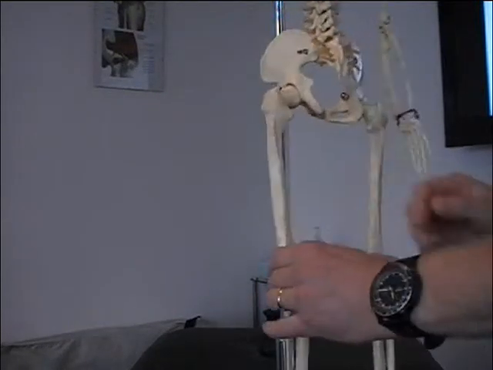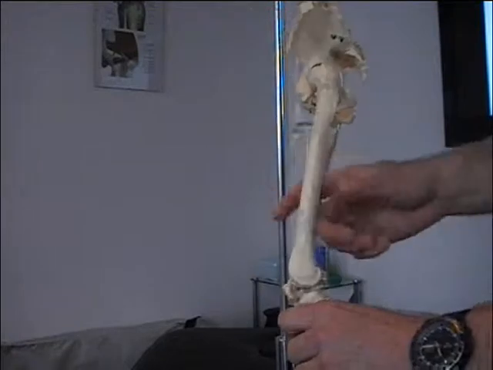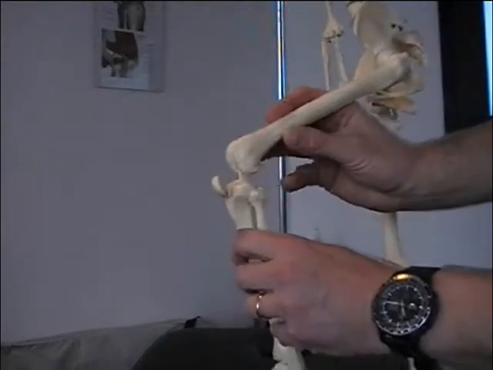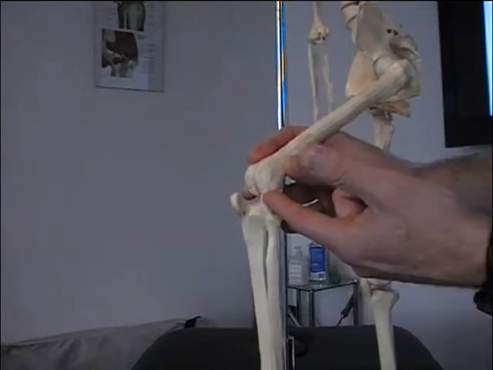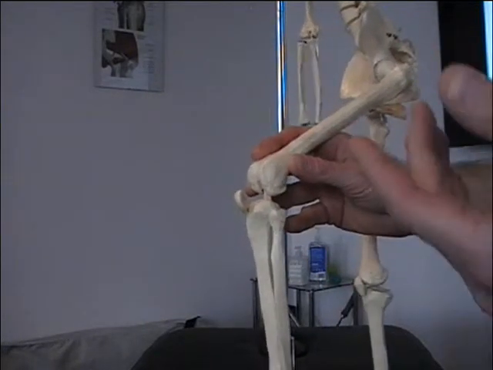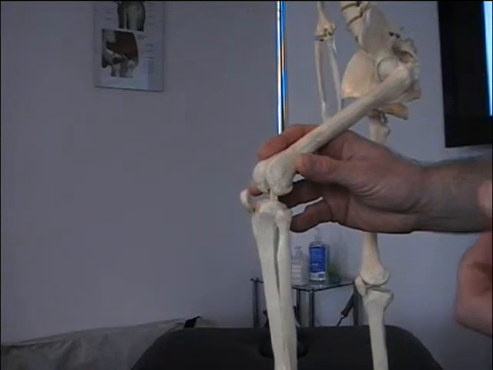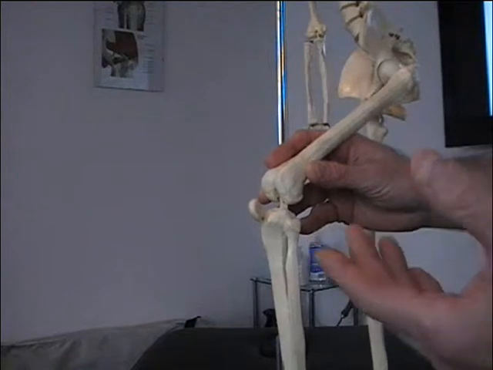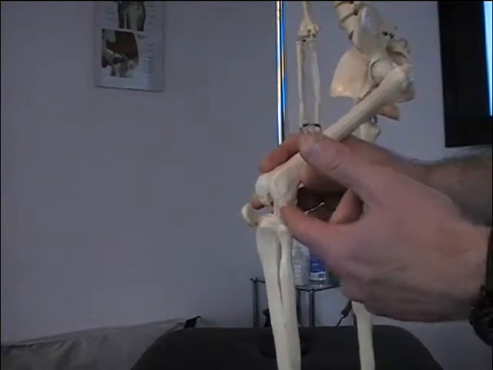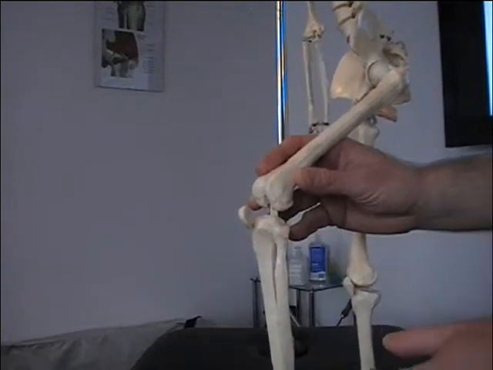Just before I spin around to the back, what you can also see is where the two bones meet, we get what we call the joint line, which is quite easy to locate on somebody. And if we're trying to work out if somebody's got a meniscus tear, which I'll talk about shortly, or a ligament injury, we might need to find that joint line to work from.